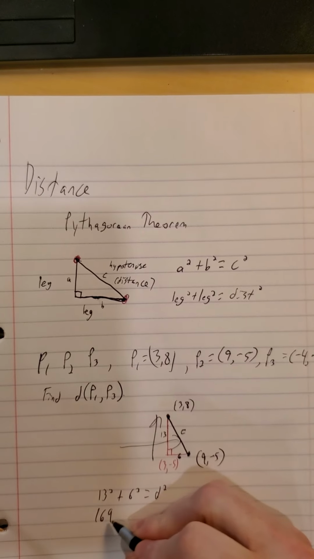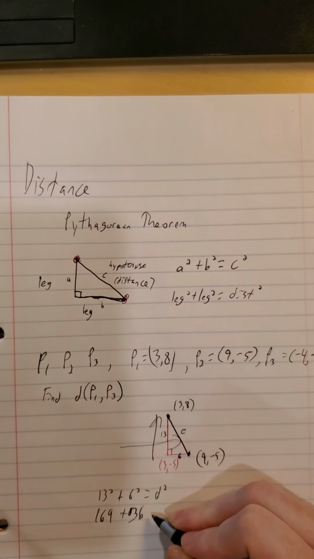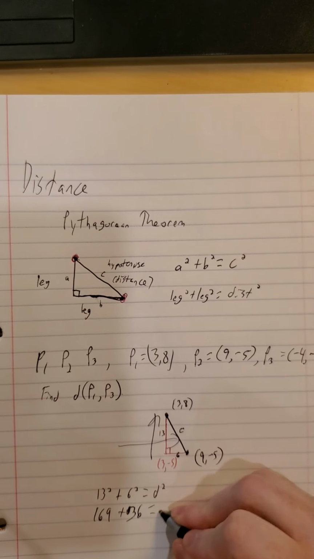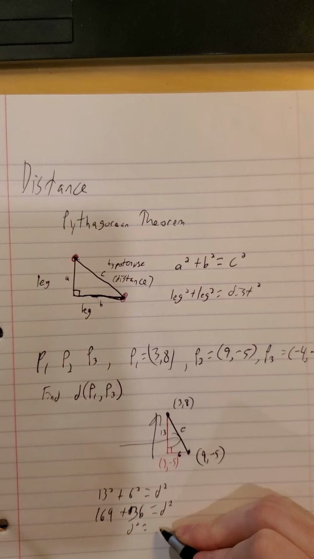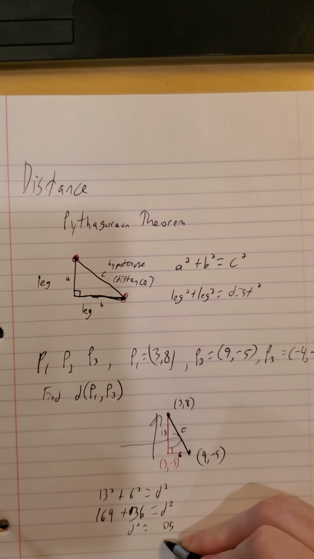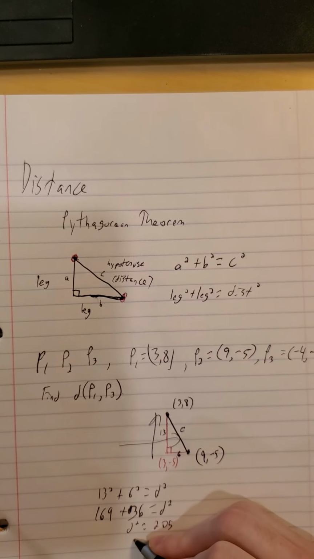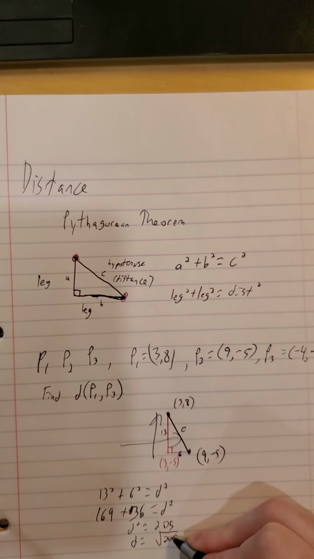So 169 plus 36, that's an ugly 3 there, apologies, is d squared. So d squared is equal to 205. So our distance is square root of 205.